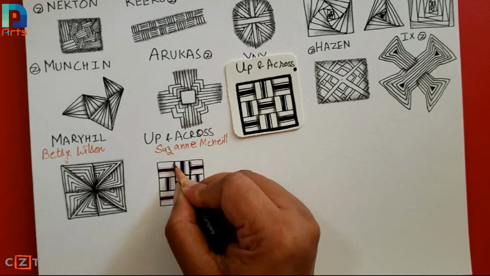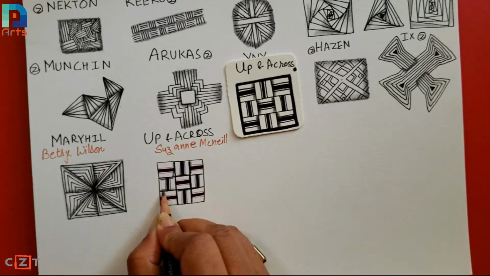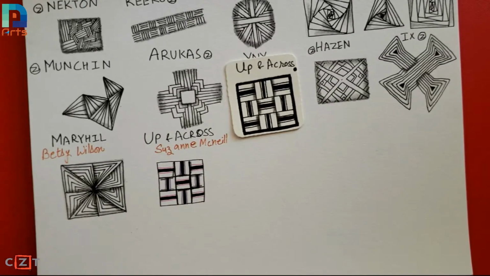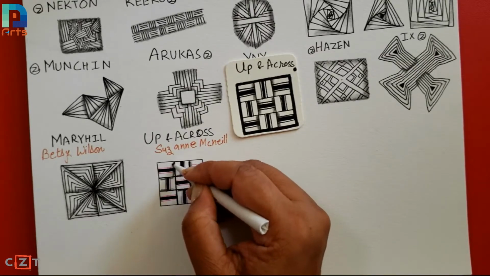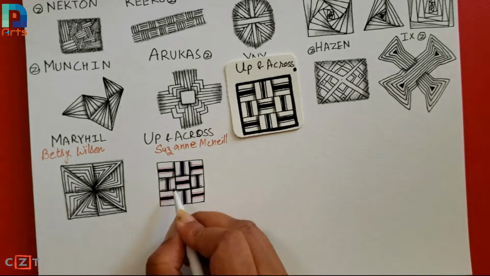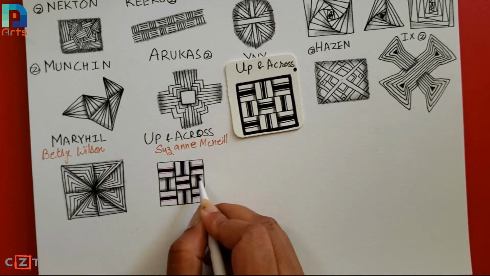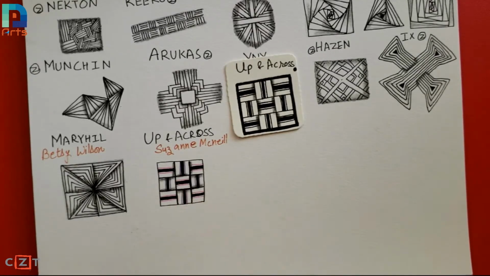It will create a beautiful illusion. So you can put this into the woven tangle also. This is up and across.